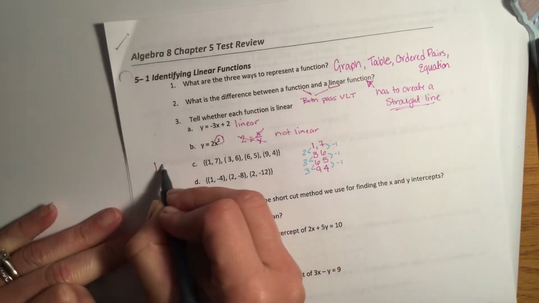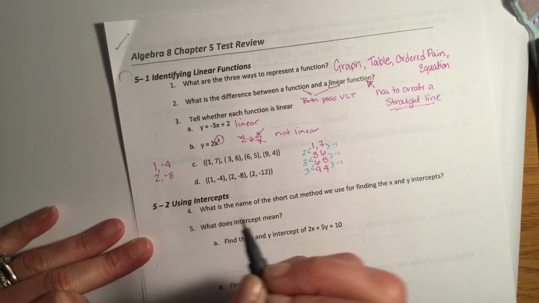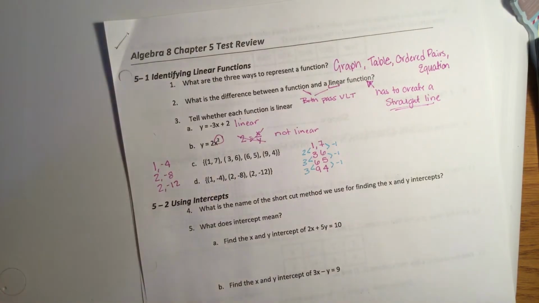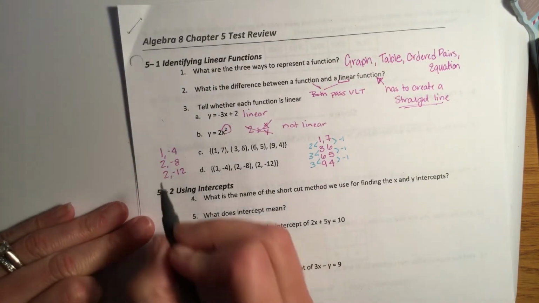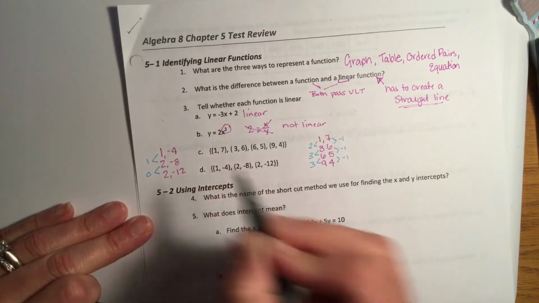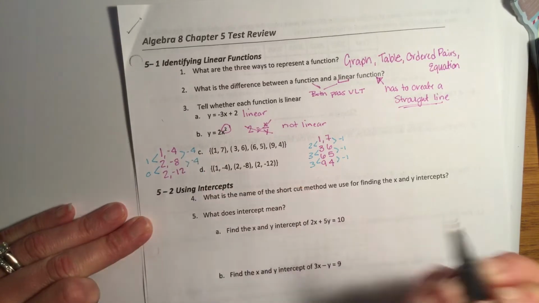So 1, -4, 2, -8, and 2, -12. Excuse me. Neither one of these would be linear, actually, because this one did not increase at all, and this one went up by 1, this one went down by 4, this one went down by 4.